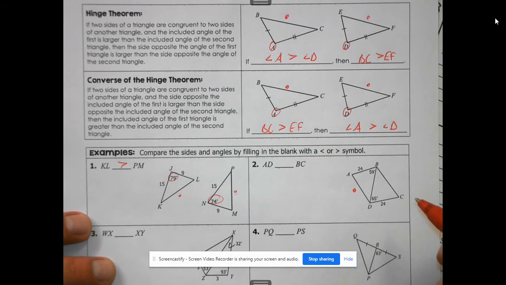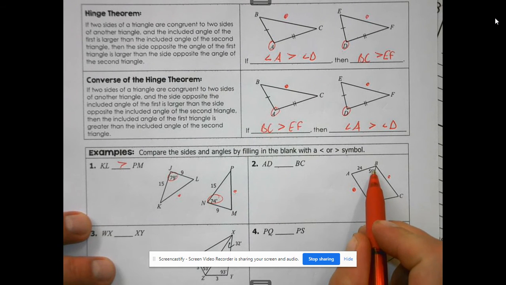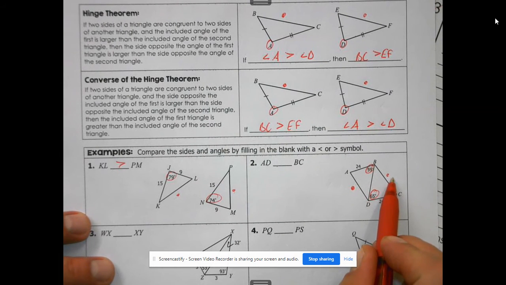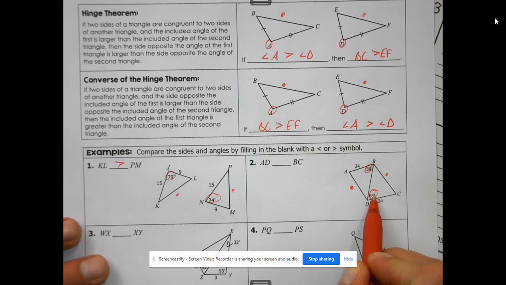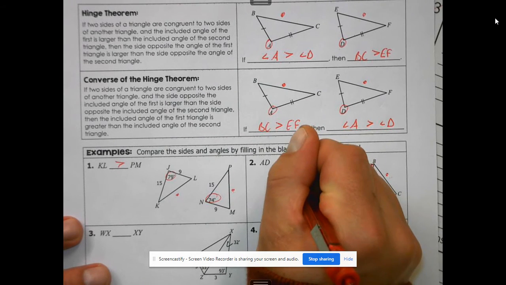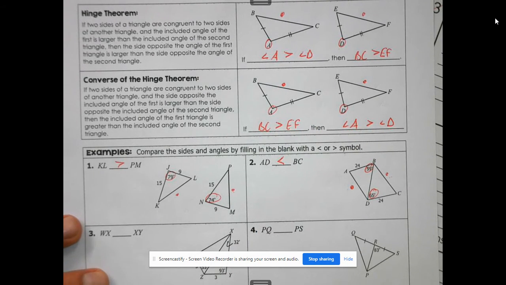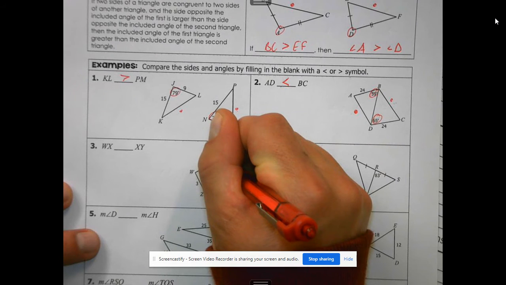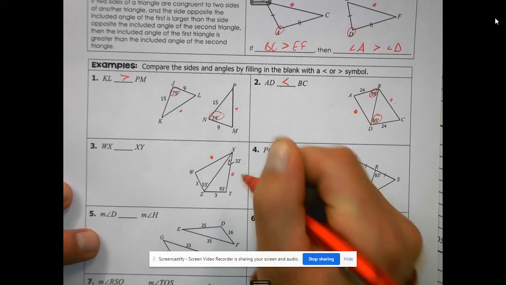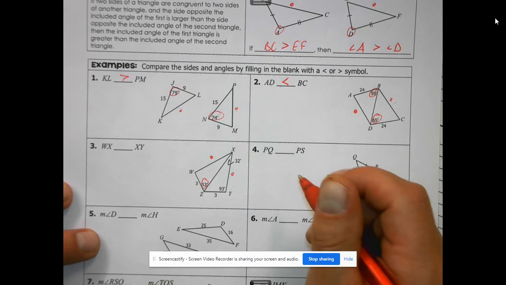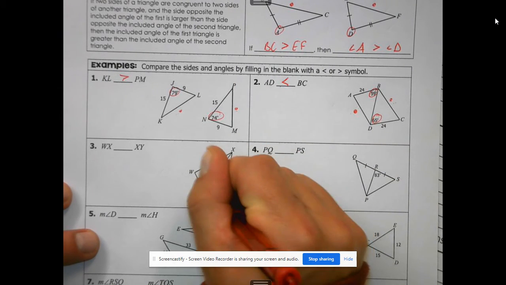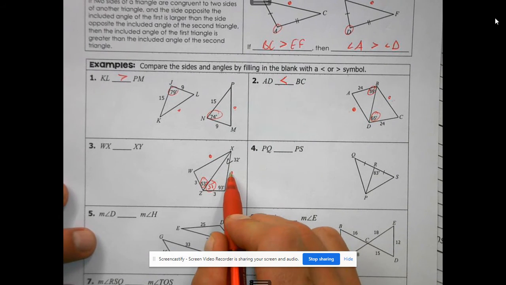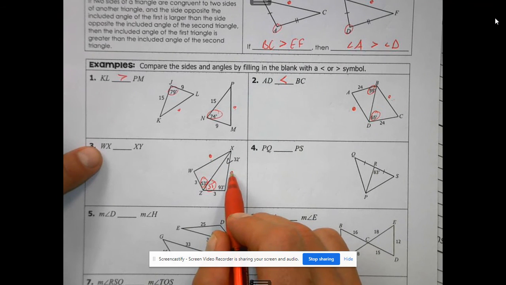Comparing side AD with side BC. Well, AD is across the 59 and BC is across the 65. So this side will be bigger than this side because it's across from a bigger angle. So AD is less than BC. Number 3, we're comparing side WX with side XY. He's across a 53. Now the missing angle down here is 55. So this guy is going to be bigger than this side because it is across a 55. So WX is less than XY.